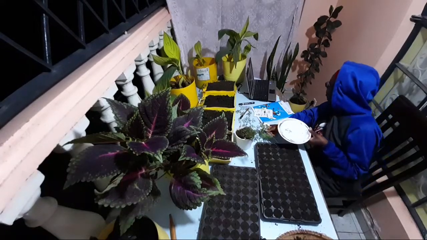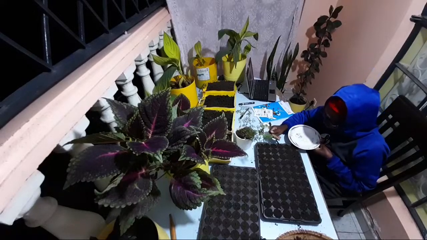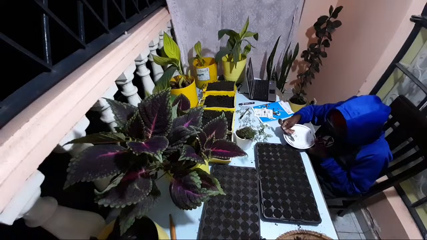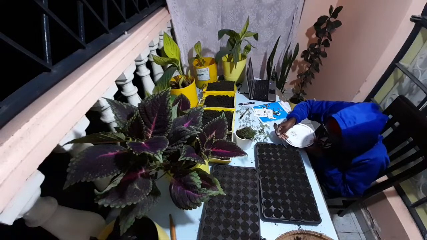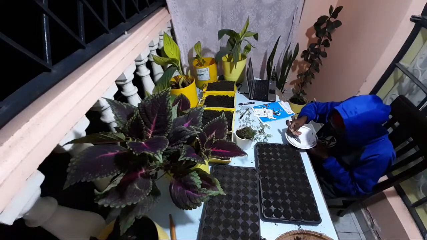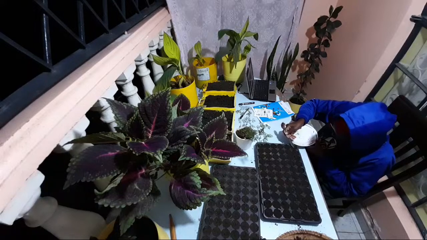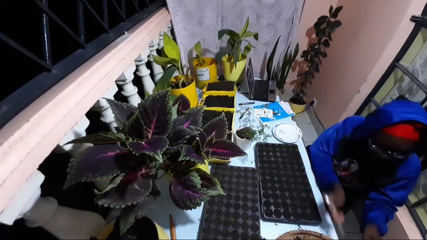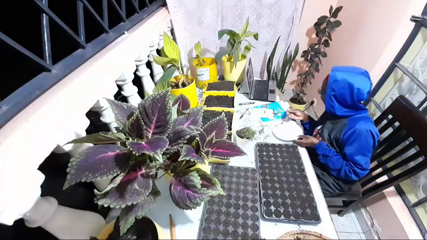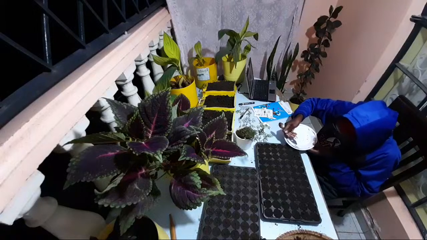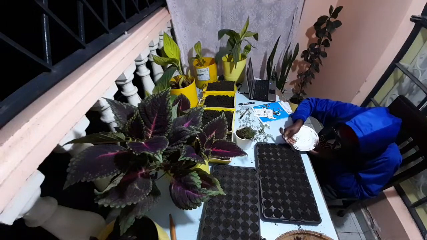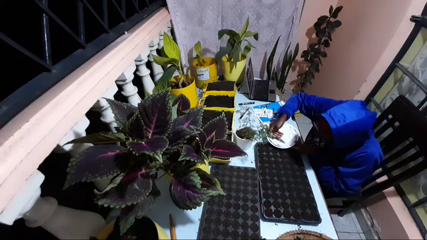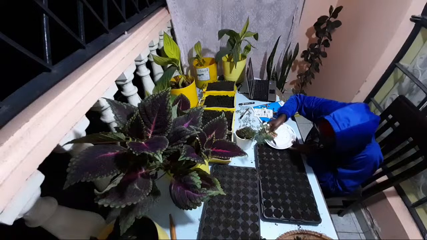I'm tempted to put two seeds in one space. Let me just put one. Then you can pinch one, but let me just put one. Wow, that is done. They are so small.